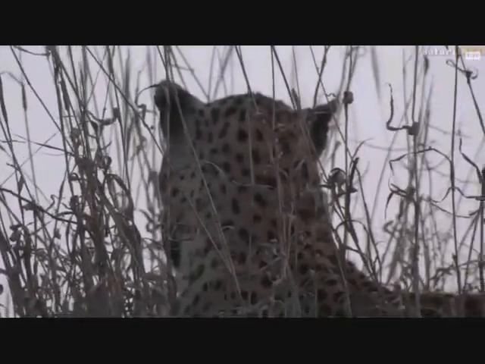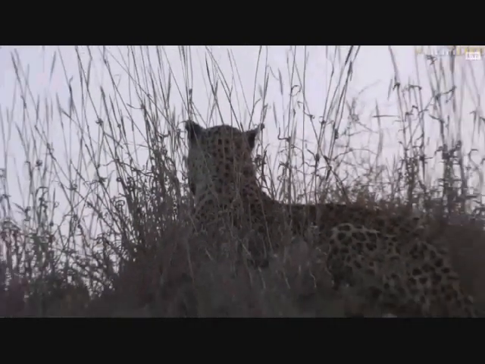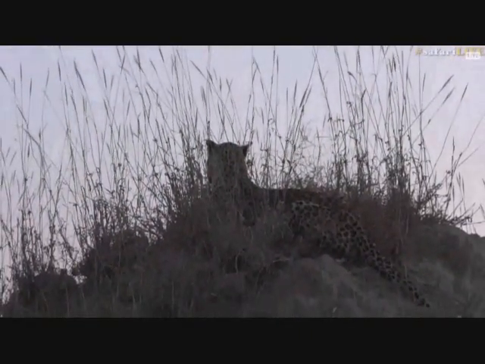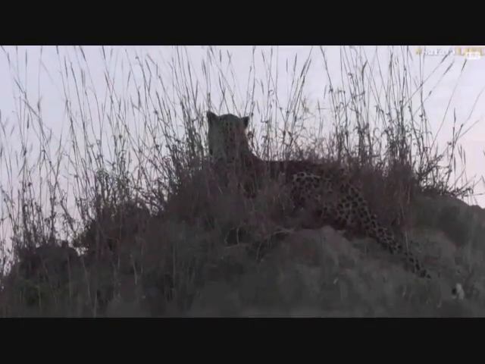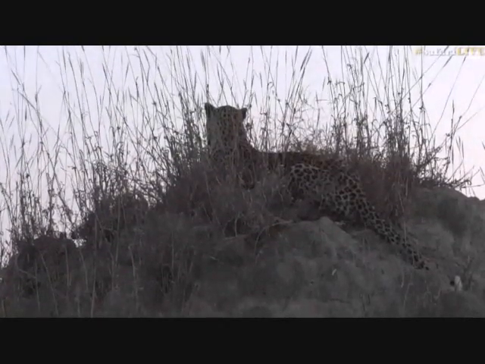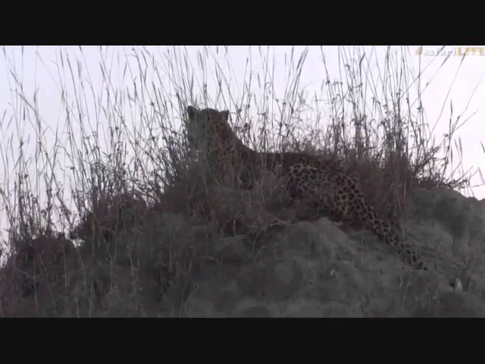We've seen many of our lions have injuries, lots of our leopards have injuries, and somehow these guys, the will to survive and that instinct to survive just kicks in, and they're able to drag themselves through it. So hopefully that's going to be the case.